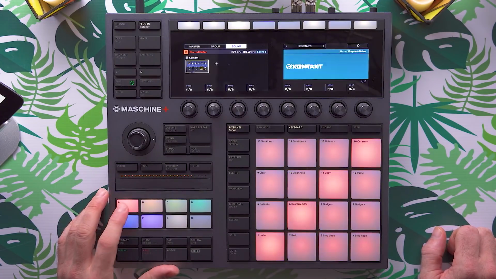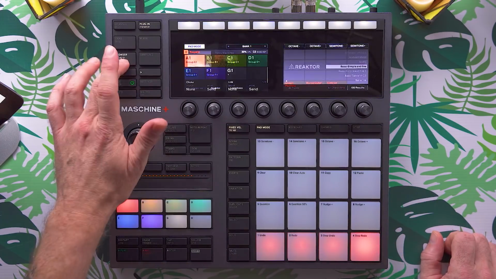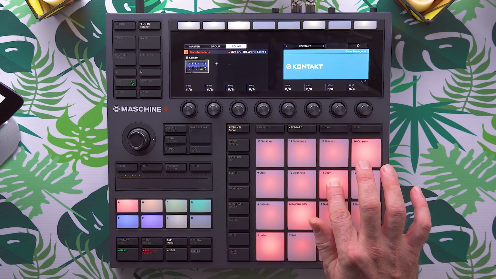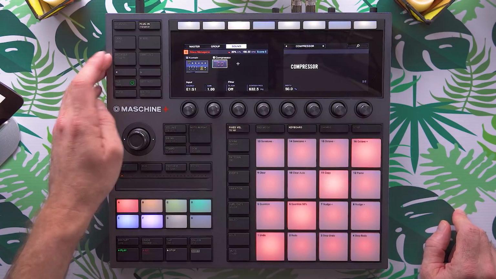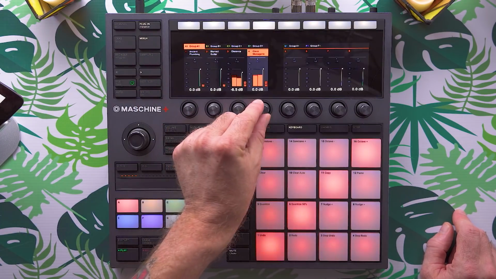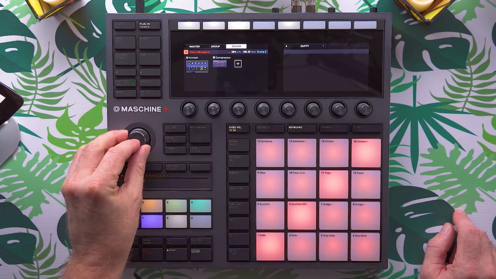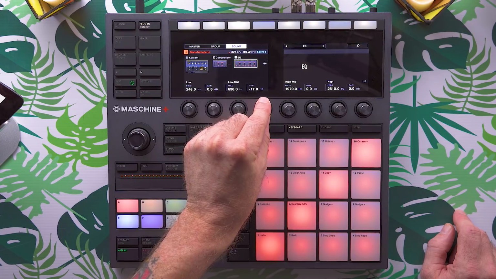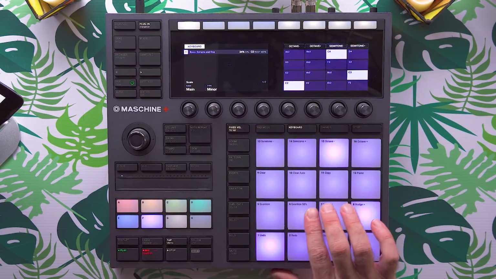So let's go back to our first group and go into pad mode and add a new one. We just want this to be in the background so we can turn it way down. I also want to add an EQ and get rid of some of that. All right, I'm going to switch up our bass a little bit.